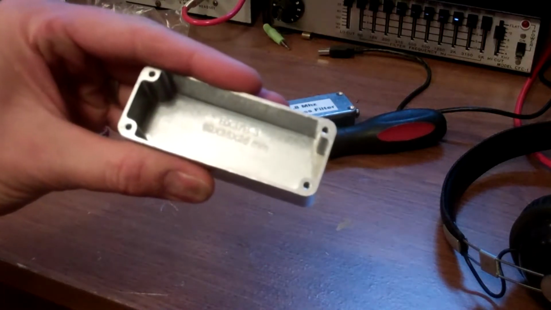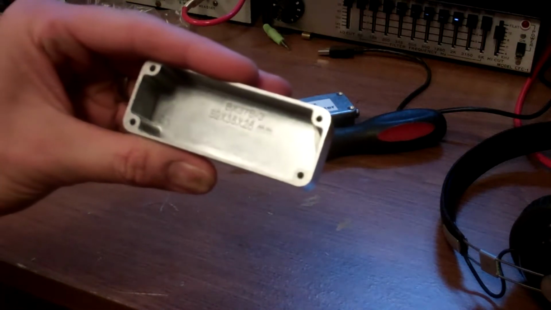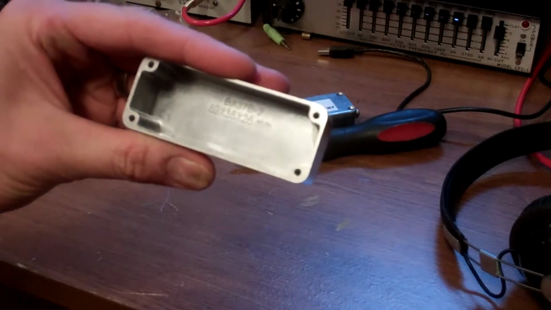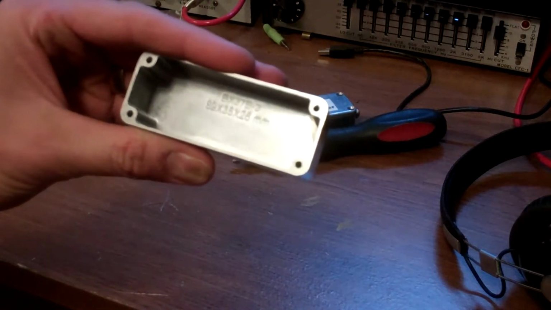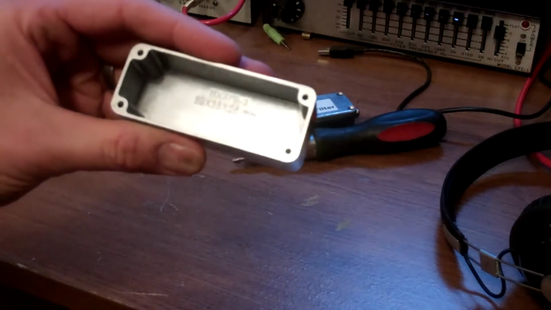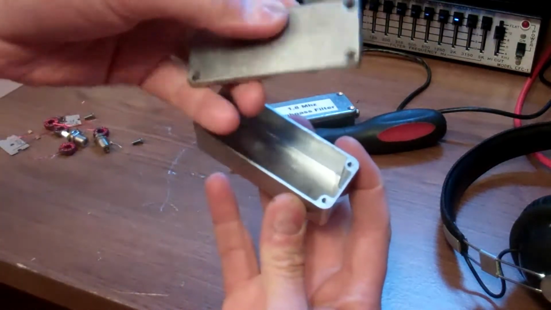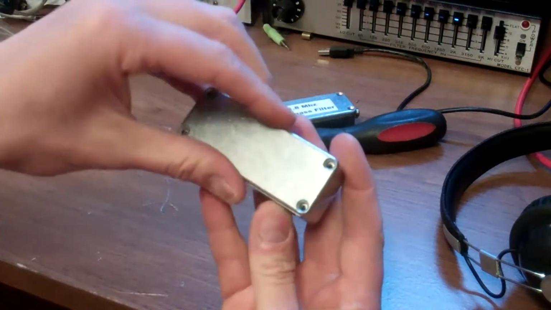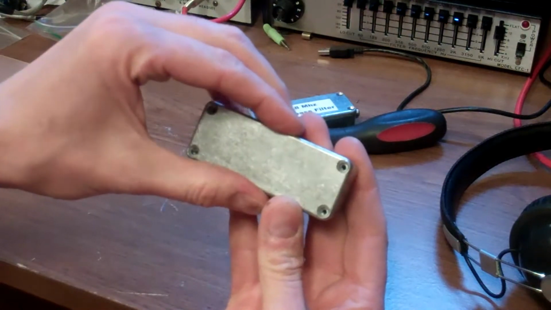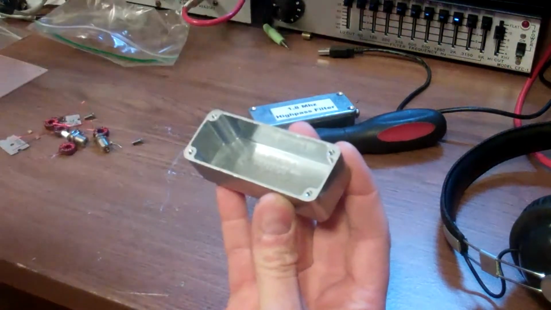So the box I'm using is this little aluminum, I guess it's an extruded box. It's 89 by 35 by 26 millimeters. It's a model BX37B-3. I believe this is a Hammond case. I'm not certain though. But anyway, this is the basic size I use. It comes with an aluminum lid that fits snugly on there. You screw it down. It's pretty RF tight. Nothing's going to get in or out.